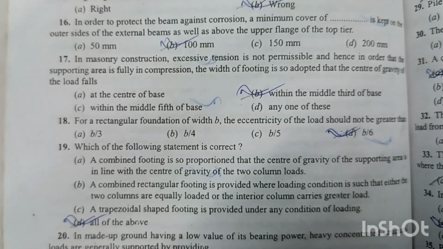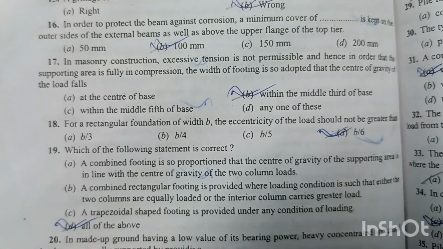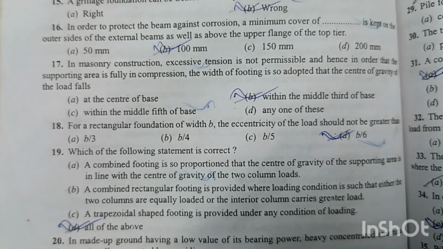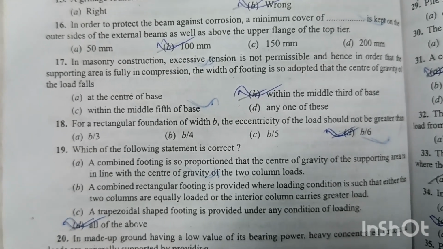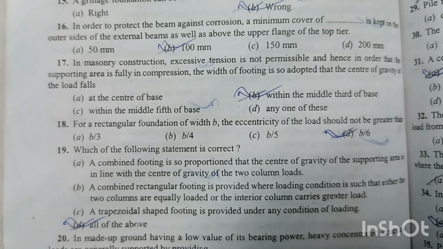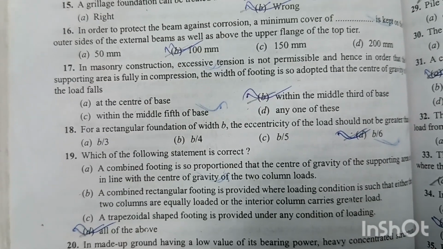Option B, a combined rectangular footing is provided where the loading condition is such that either the two columns are equally loaded or the interior column carries greater load, right. Option C, a trapezoidal shape footing is provided under any condition of loading, right. Option D is the right answer, all of the above.